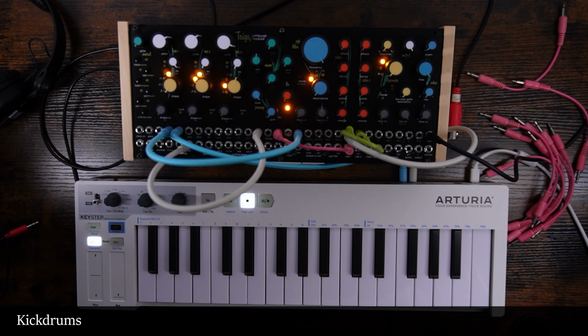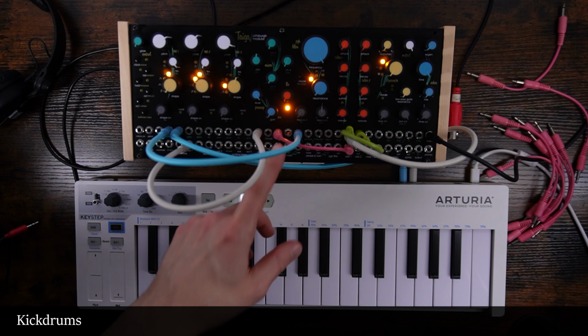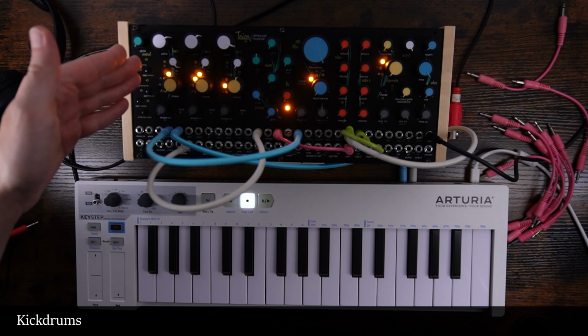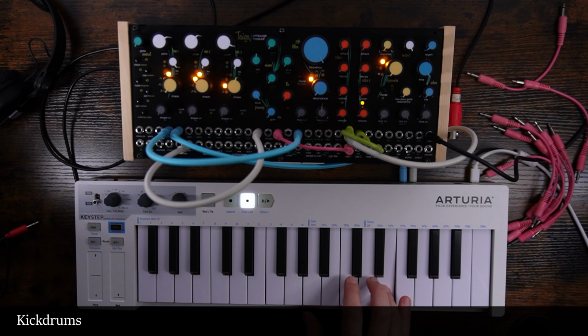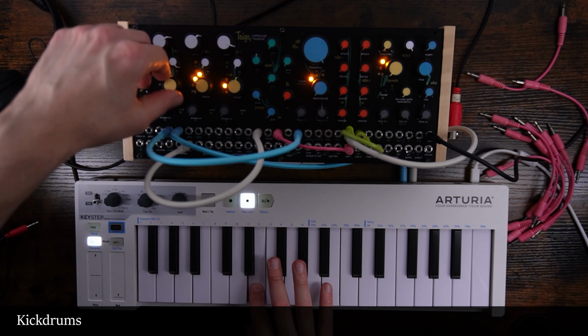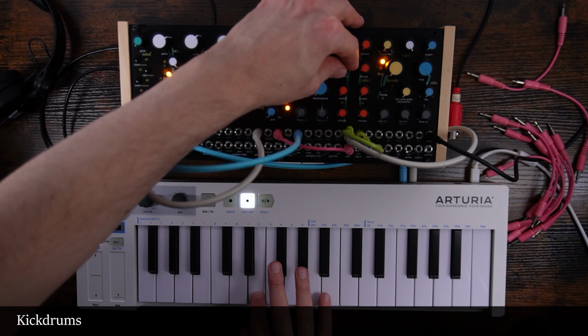So the first envelope is going into the mixer first before going into the pitch of oscillator 1, so I can attenuate the signal and decide how much I want it to affect the pitch decay of my kick drum. And we can fine-tune the kick drum by changing parameters in envelope 1 or the mixer.